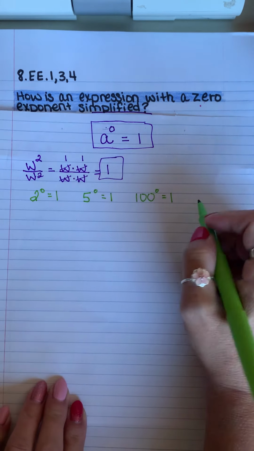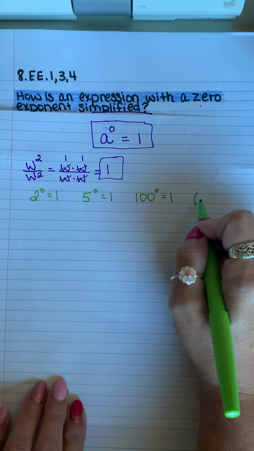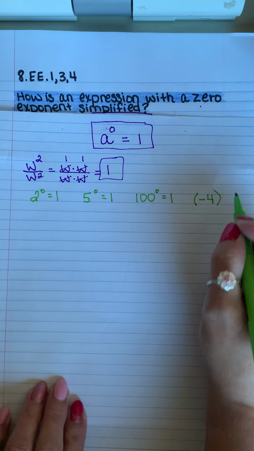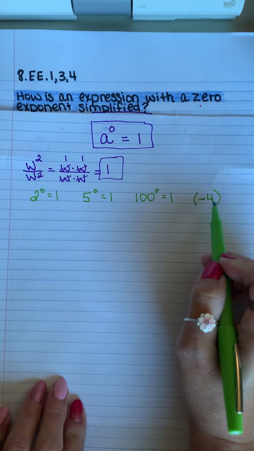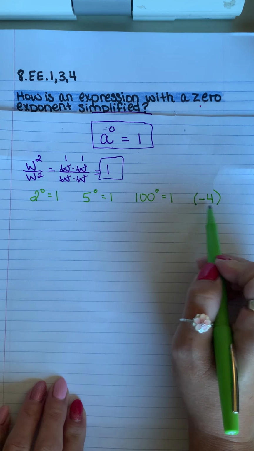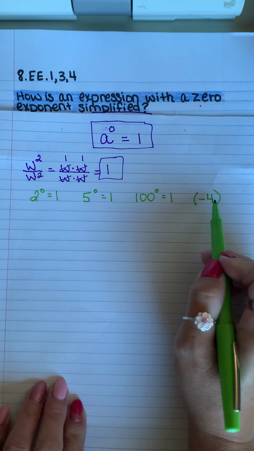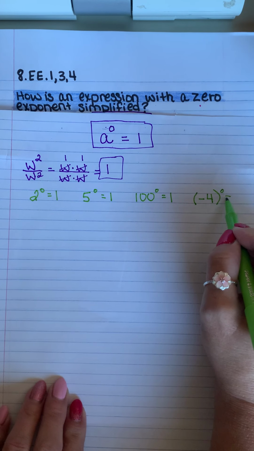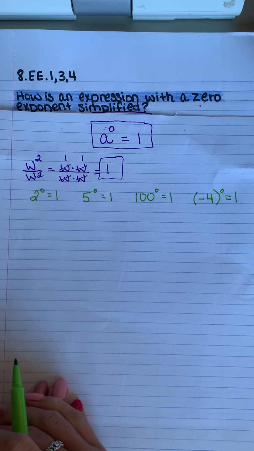Let's take a negative base. So we've talked about the importance of whether we have parentheses around that base, that negative, or not. In this case, we do. So if I am taking a base of negative 4 to the 0 power, still going to be 1.